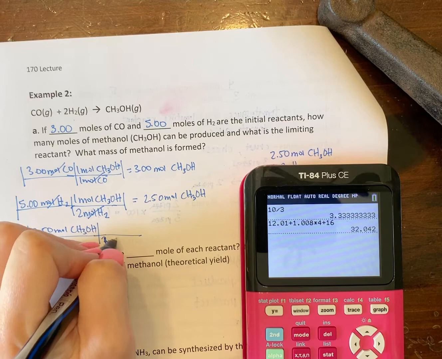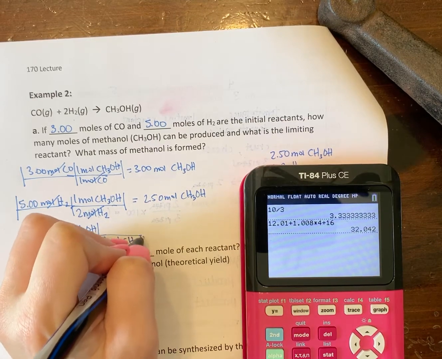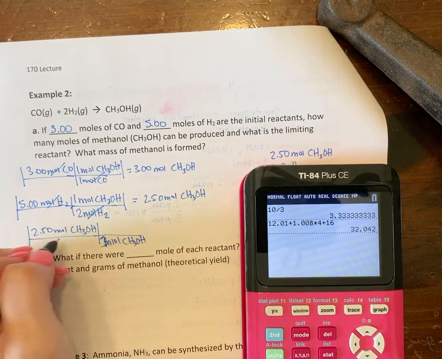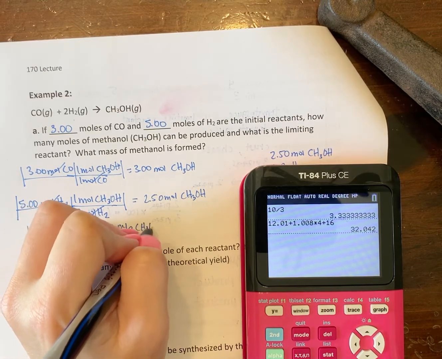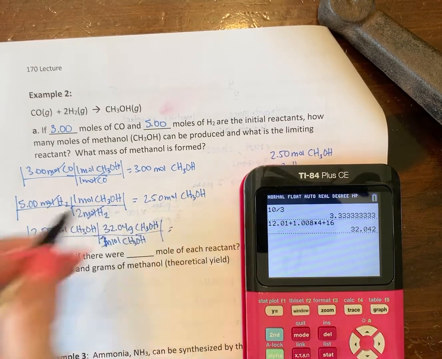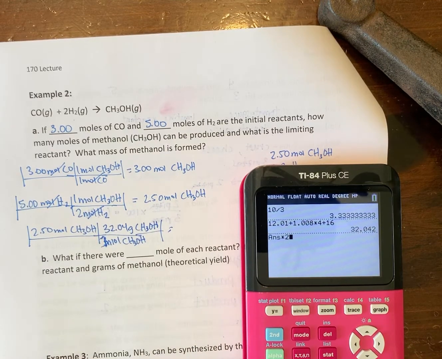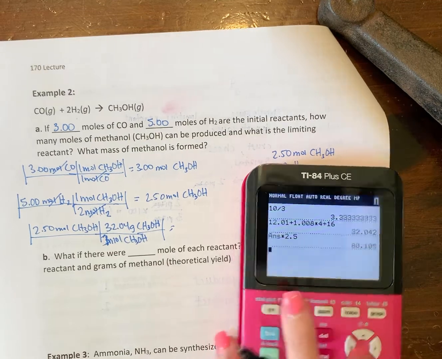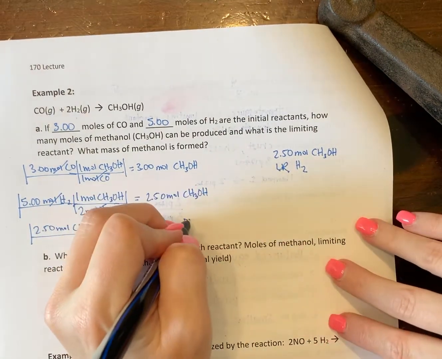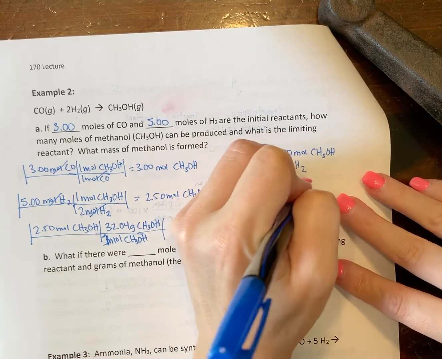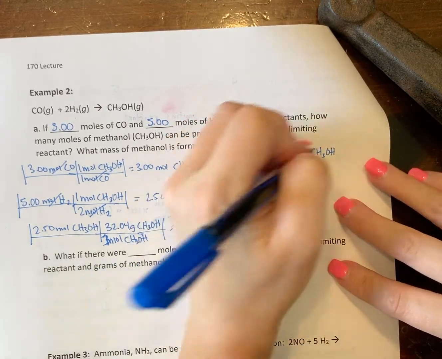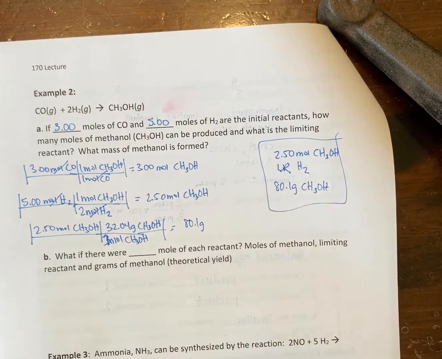So 1 mole methanol equals 32.04 grams methanol. 80.1. So then there would be 80.1 grams methanol, and then I like to put a box around all the answers over there. Just makes it easy to find.